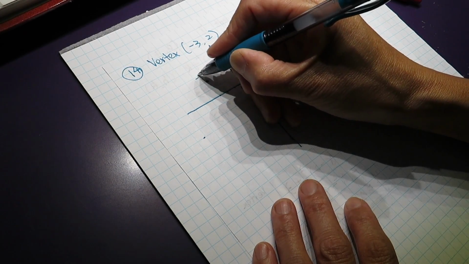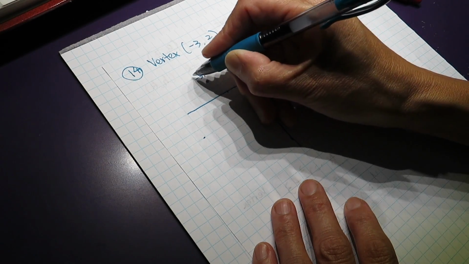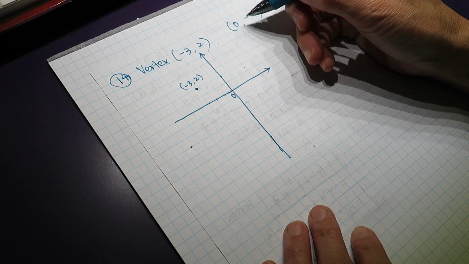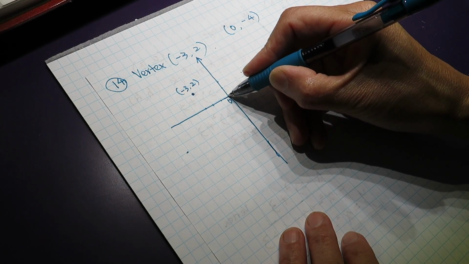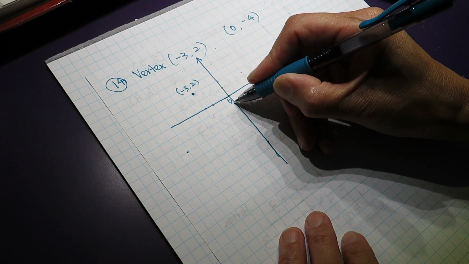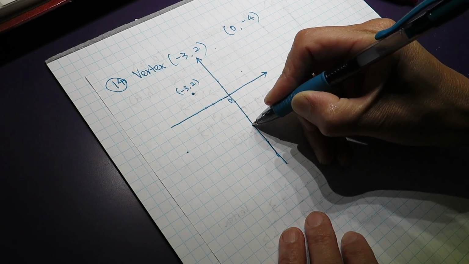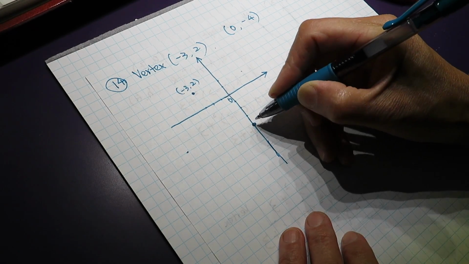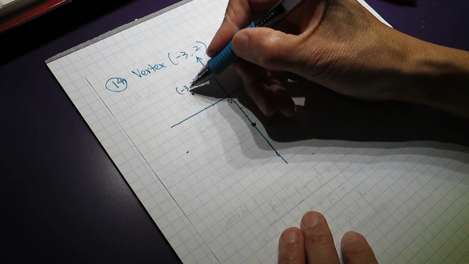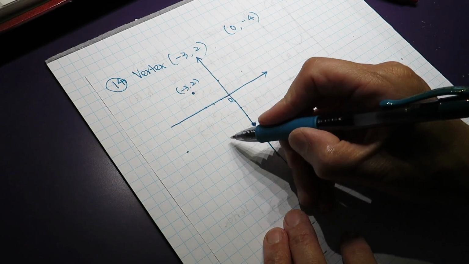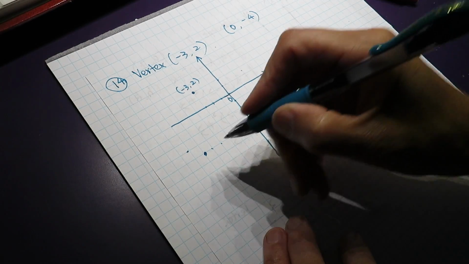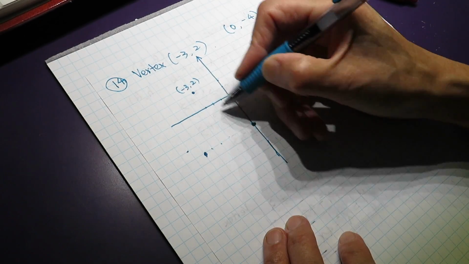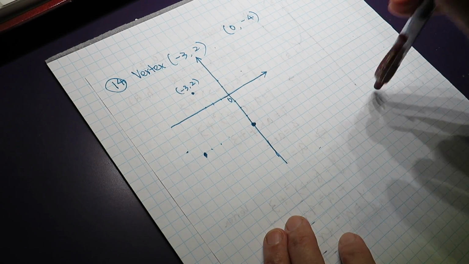So this is (-3, 2). And it passes through (0, -4): x is 0, y is -4, 1, 2, 3, 4. It passes through this point, and it's symmetric to it: 1, 2, 3, 1, 2, 3. Passing through these two points, now we can draw.